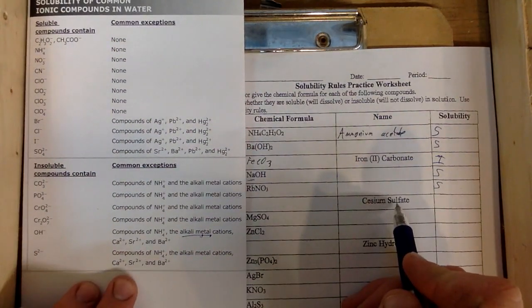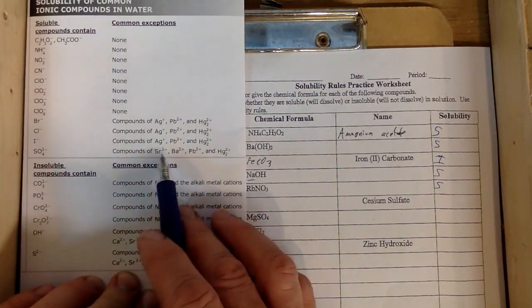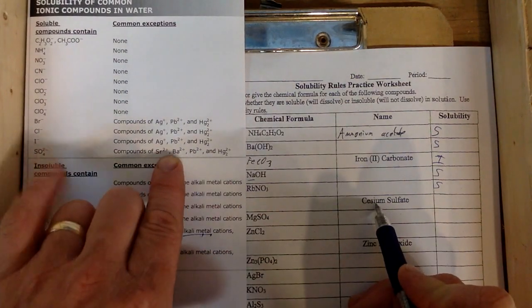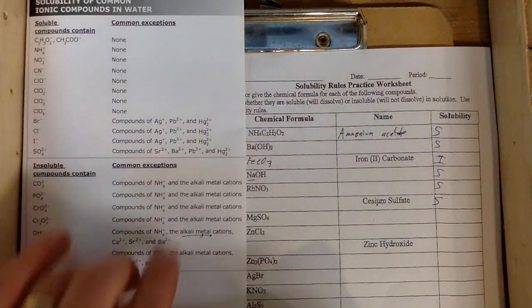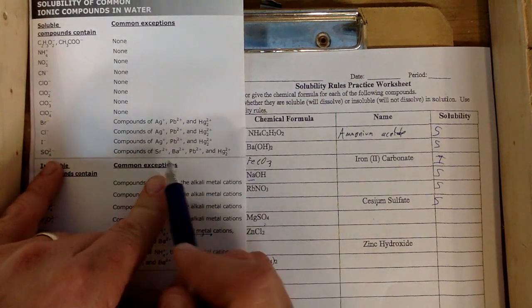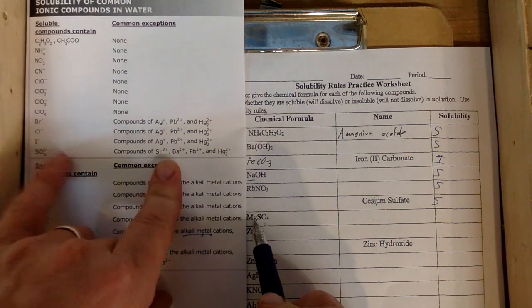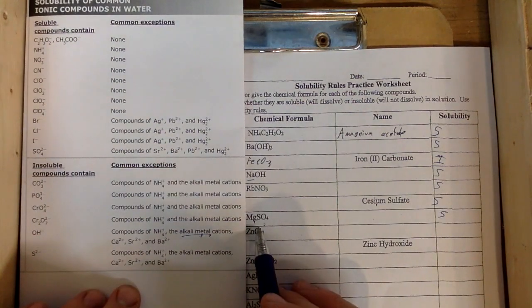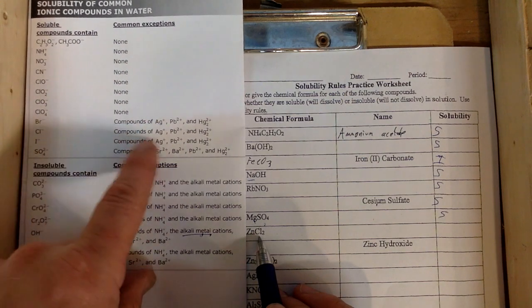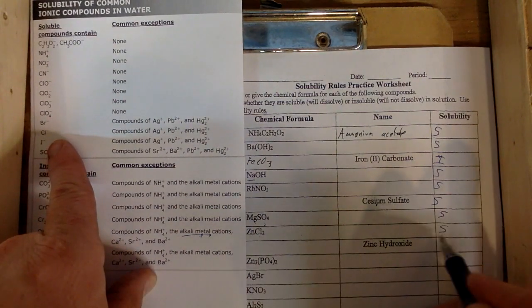Cesium sulfate. Sulfate is SO4 on the solubility rules right here. All sulfates are soluble unless strontium, barium, lead, or mercury. Who do we have? We have cesium. That's none of these, so the exceptions don't apply, so therefore it is soluble. Magnesium sulfate, SO4 is sulfate. All sulfates are soluble. There are exceptions, strontium, barium, lead, and mercury. However, we're magnesium, so we don't meet that, so therefore we are soluble. Zinc chloride. All chlorides are soluble, meaning they dissolve, except for silver, lead, and mercury. We have zinc, so we don't meet the exception, so therefore we are soluble.